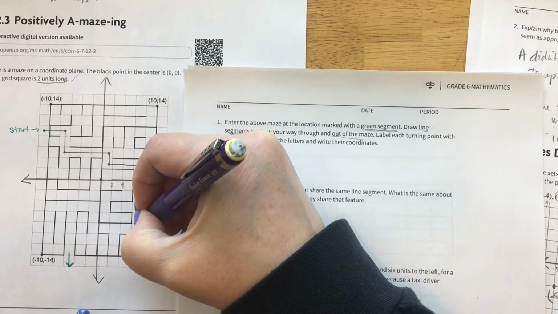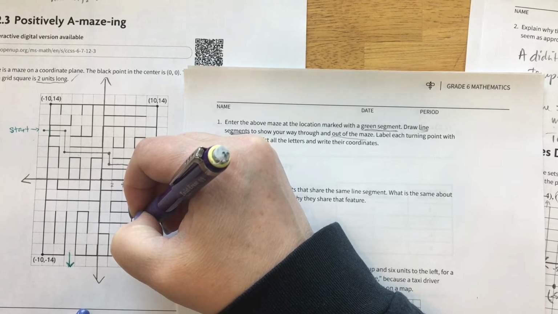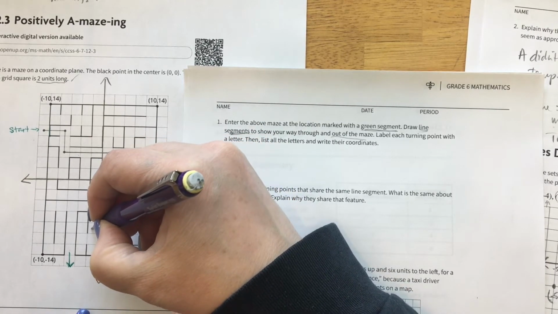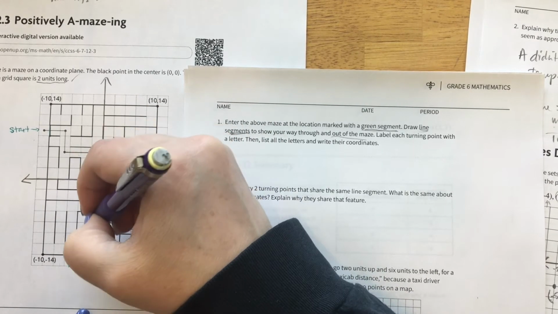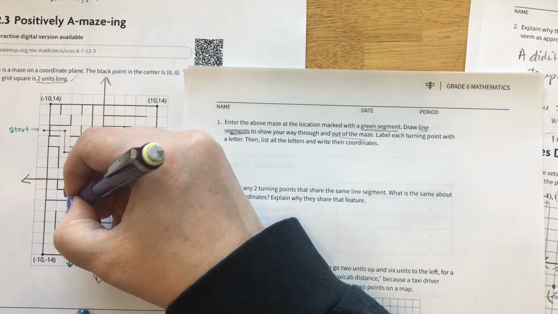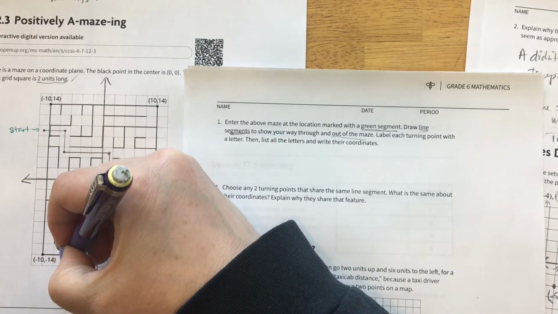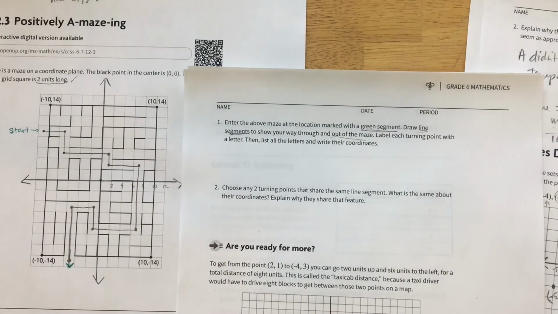I think I'm going to go clear to there. There's my next dot. And then I'm going to go clear over to here. Again, that's not a real boundary. That's just my axis line. And then up and over and out. Very good. I made it out. Did you make it out?